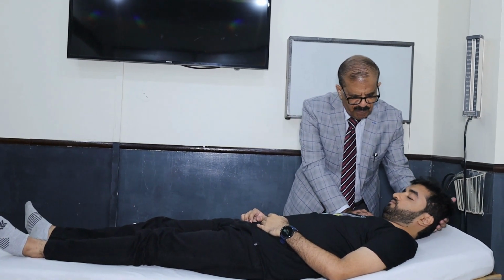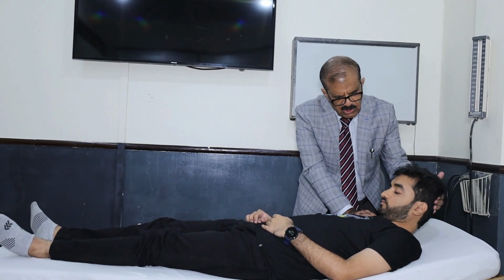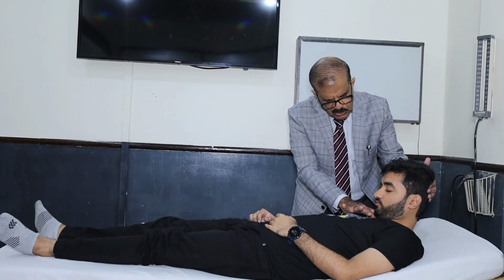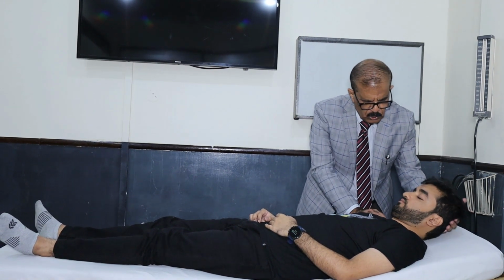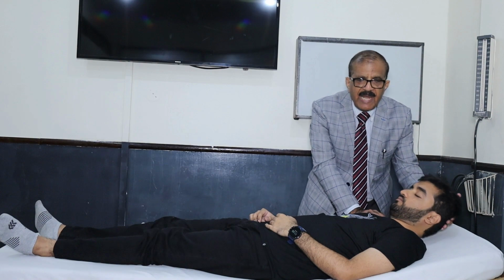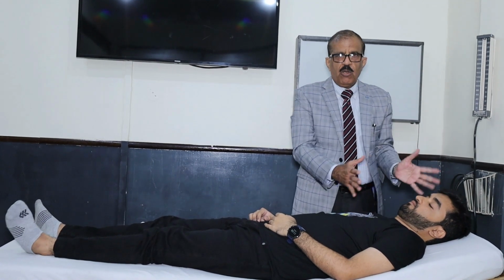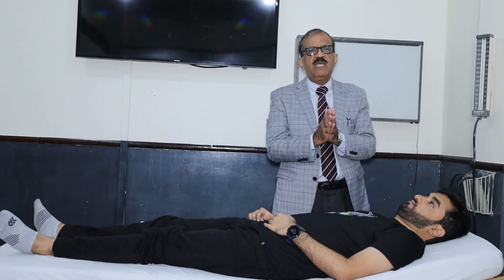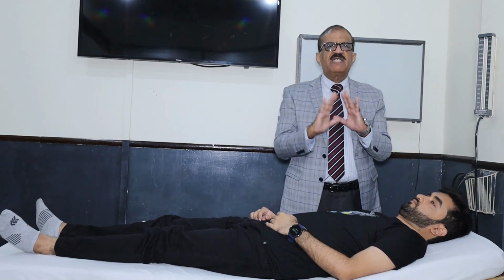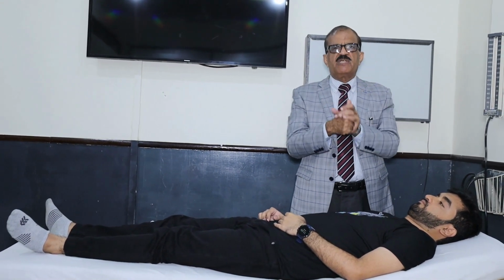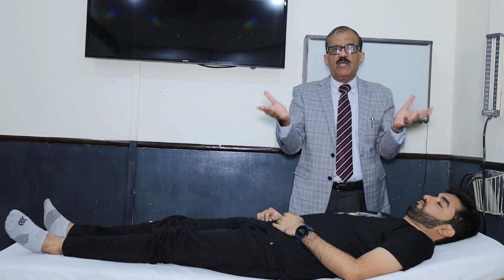So I can do it without facing any resistance at all, up to touching the chin. So this is normal, not positive. Positive would mean if I'm unable to flex his neck or if I face too much resistance, more than normal.